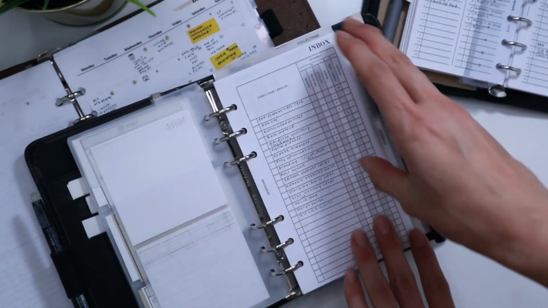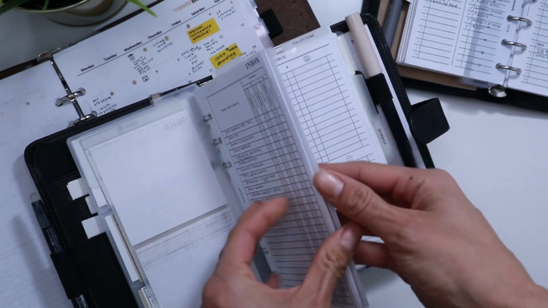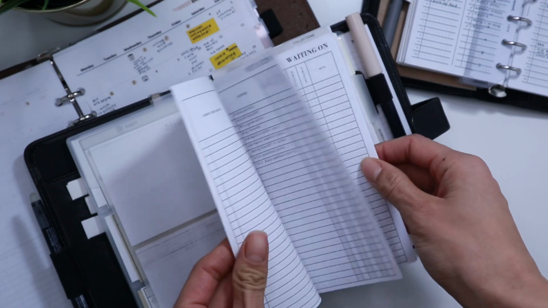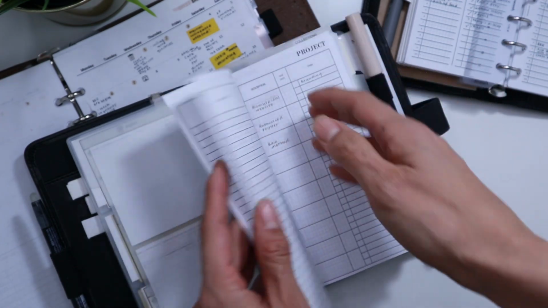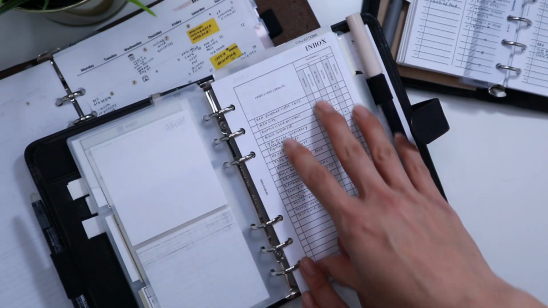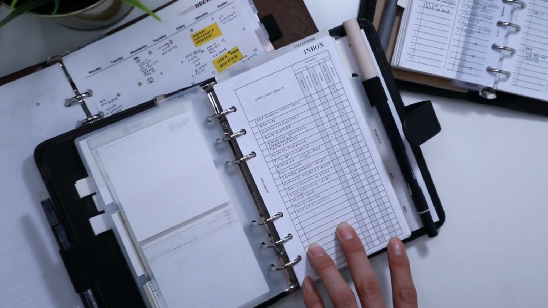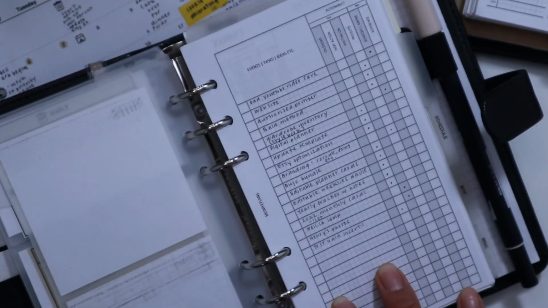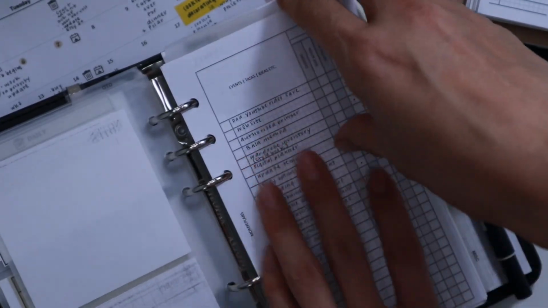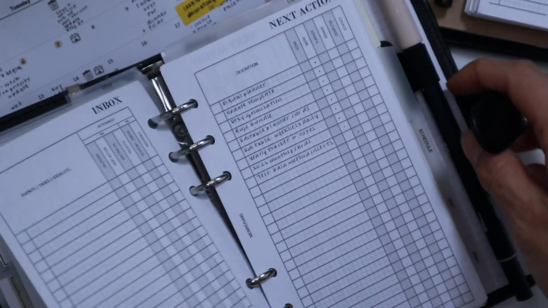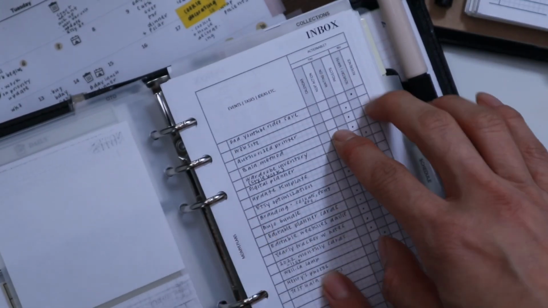So I've gotten a lot of questions about these lists, the main lists that we discussed in that previous video that I linked. Basically, the inbox is where I've brain dumped everything, and I will take you in a little bit further so that you can see. So I've brain dumped everything into my inbox. I have categorized them into the various sections that David Allen talks about.